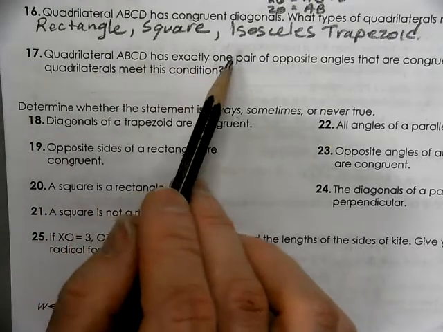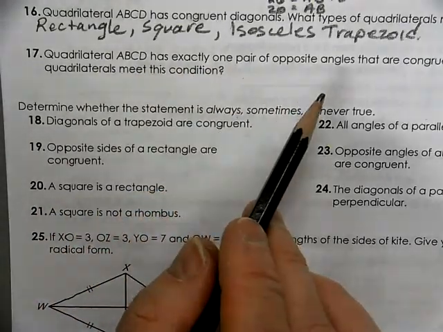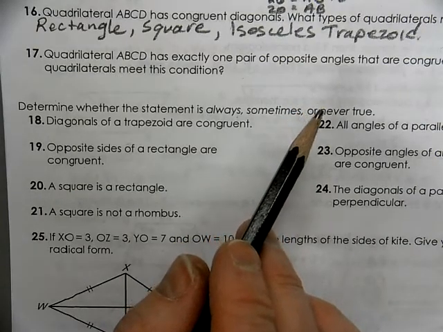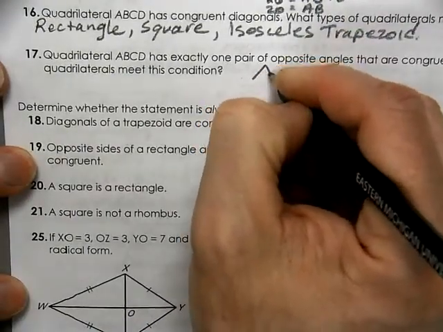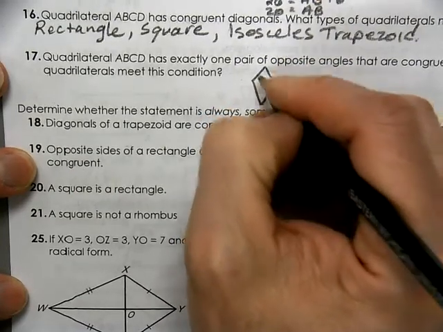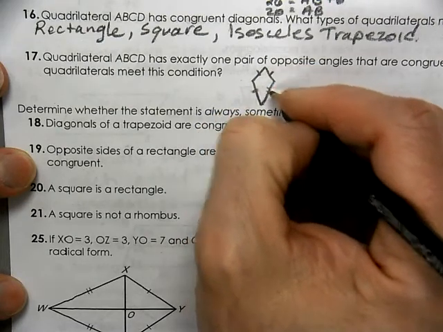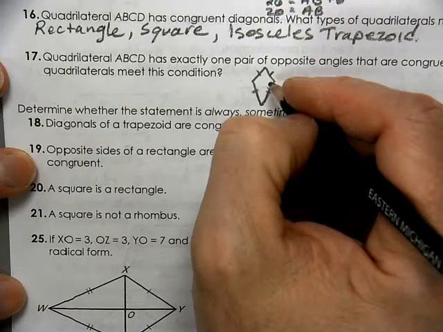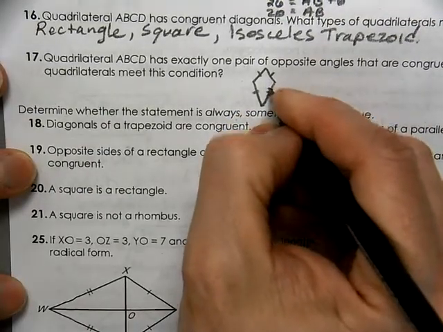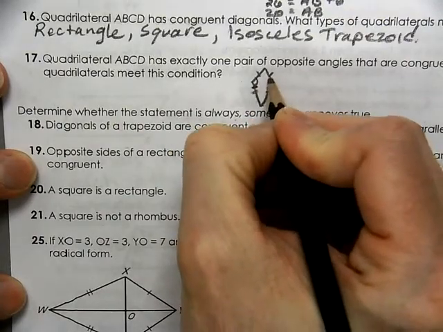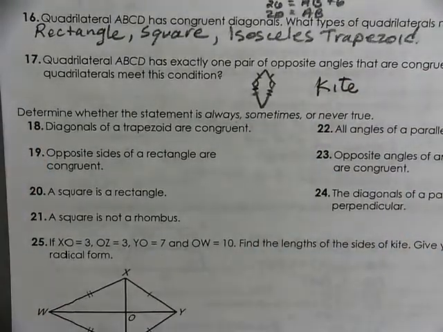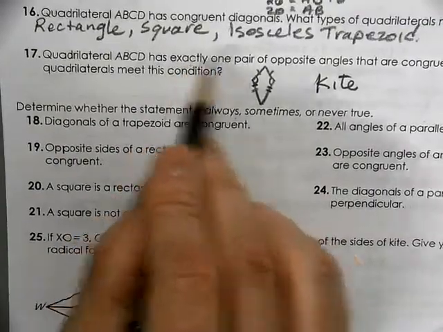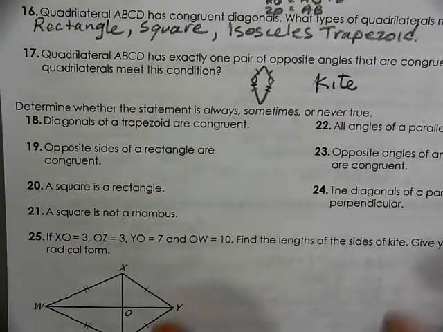Quadrilateral ABCD has exactly one pair of opposite angles that are congruent. What type of quadrilaterals meet this condition? Exactly one pair. So that would be our kite, and it would have one pair of opposite angles that were congruent. No other shape's going to have that. A rhombus is going to have two, but exactly, meaning it could only be one pair. So kite.